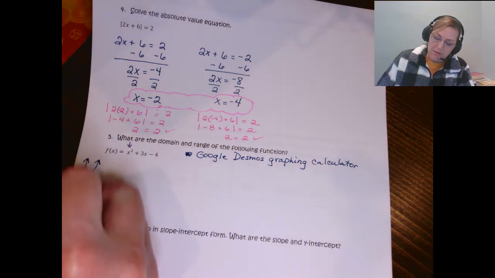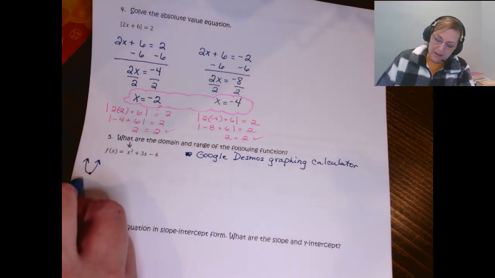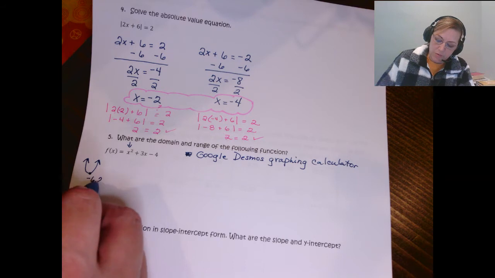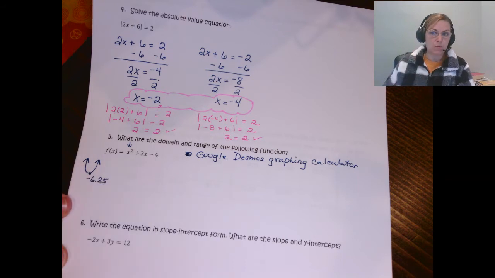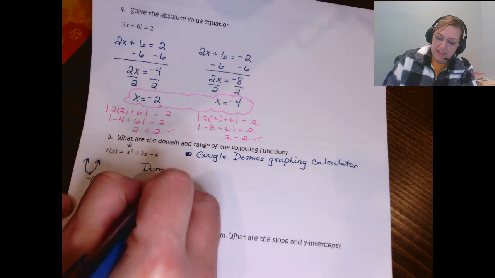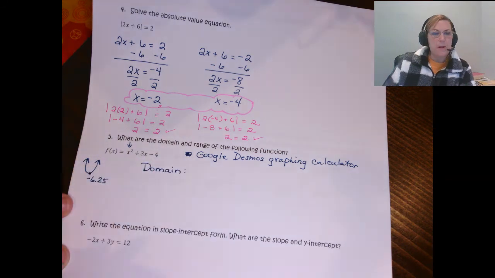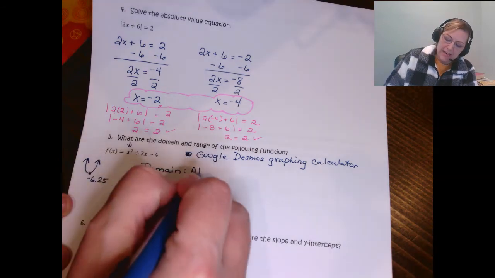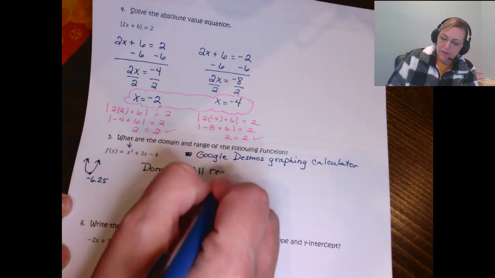Okay, so I remember that that bottom point, that y value is at negative 6.25. That's going to be important when we write our range. Now, my domain, remember how that was that nice smooth U shape? It was any x would have worked there. So my domain is all real numbers.